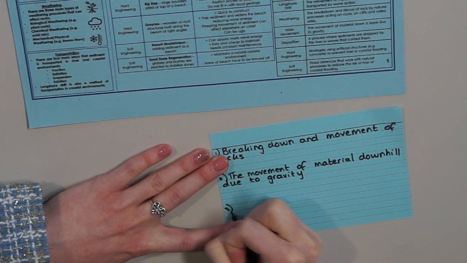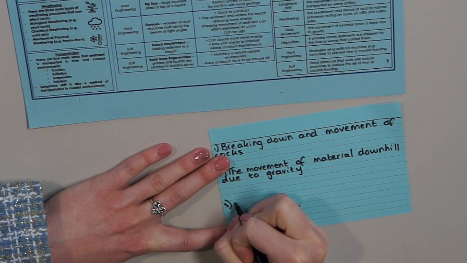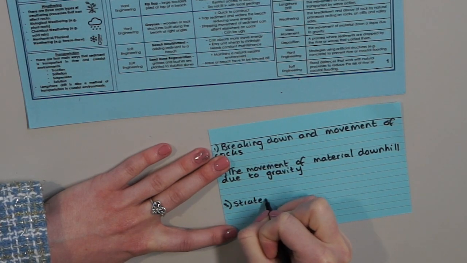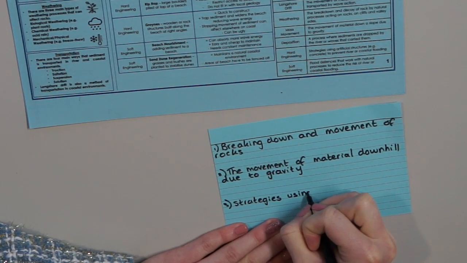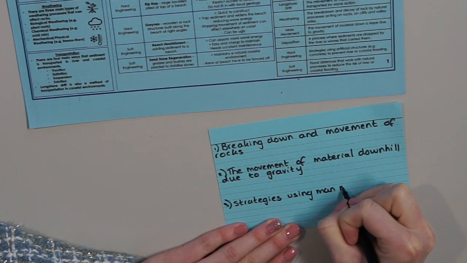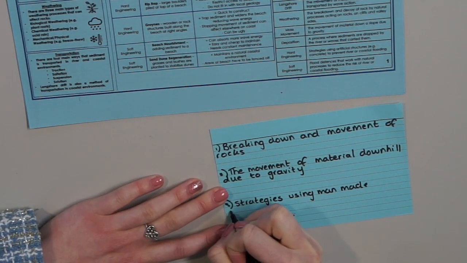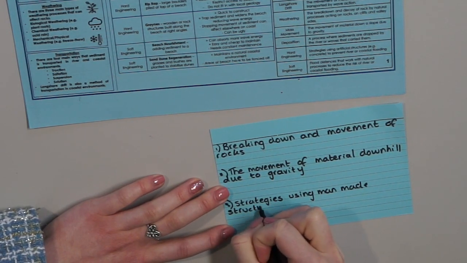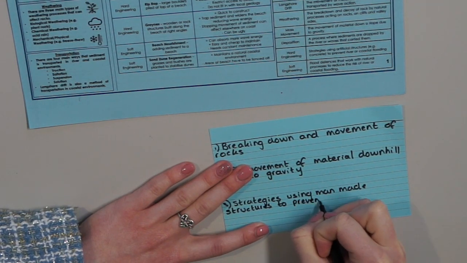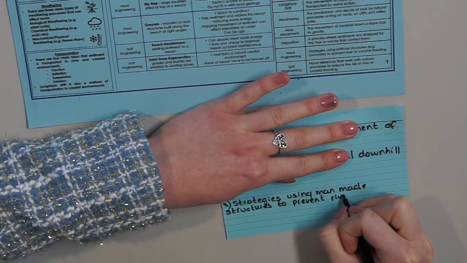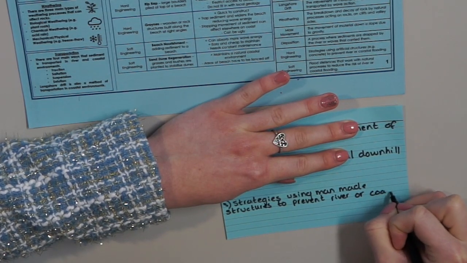And my third keyword was hard engineering, and these are strategies using man-made structures to prevent river or coastal flooding.